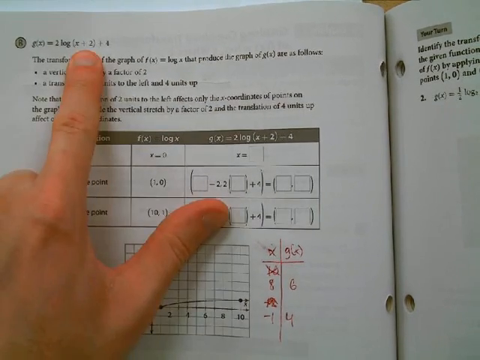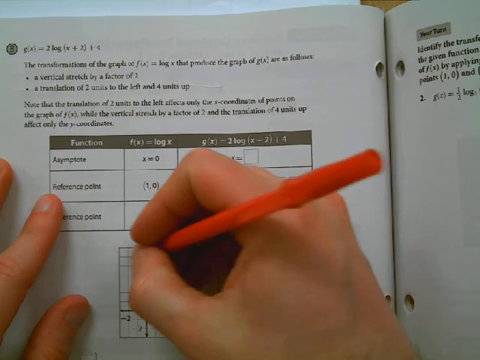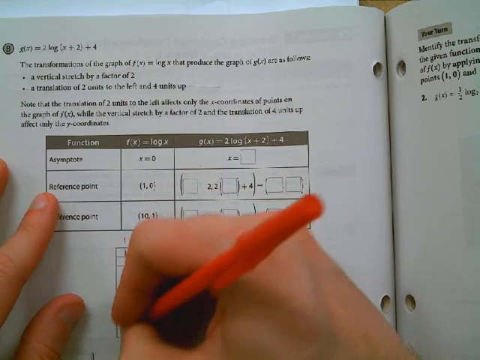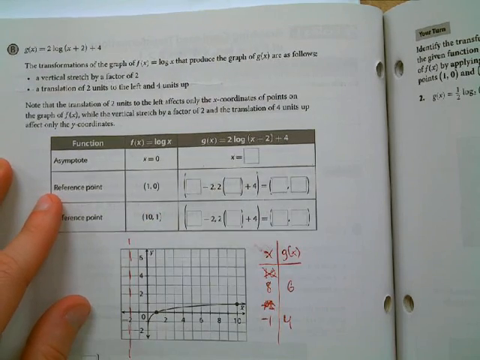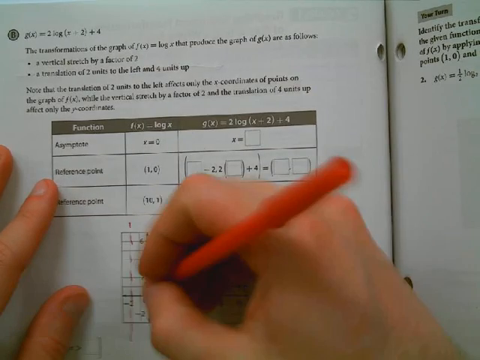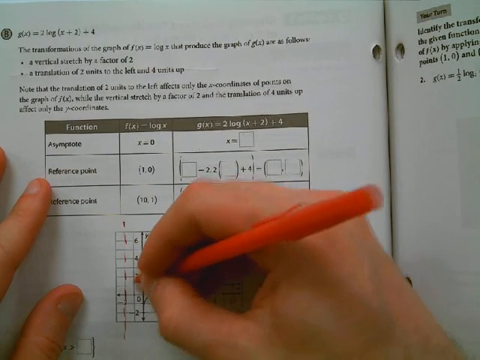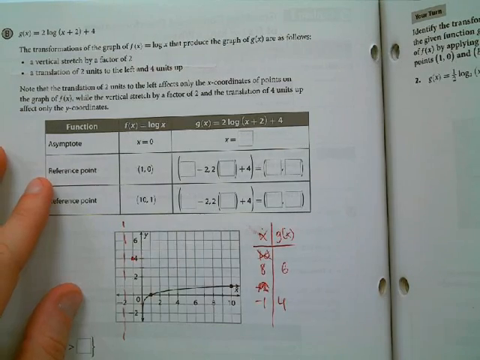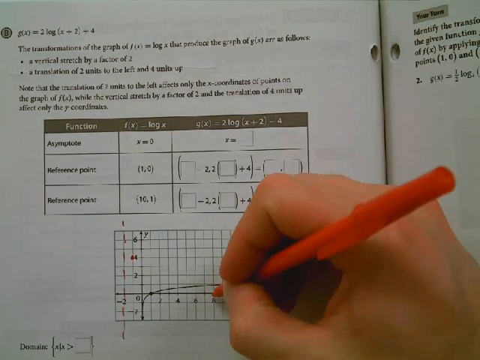And then we'll graph the other points. So negative 1, 4: 1, 2, 3, 4, there's that point. And also 8, 6: 1, 2, 3, 4, 5, 6, there's that point. And so just from those 2 points, you can get an idea about the shape of the graph here. Something like that.